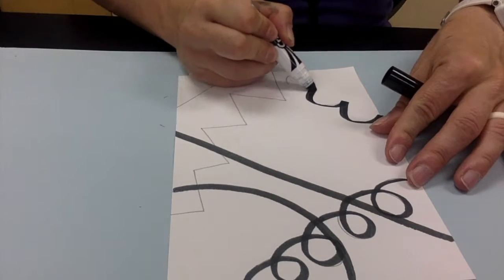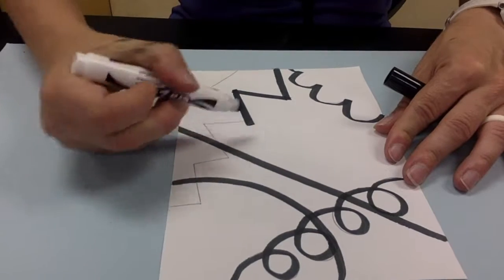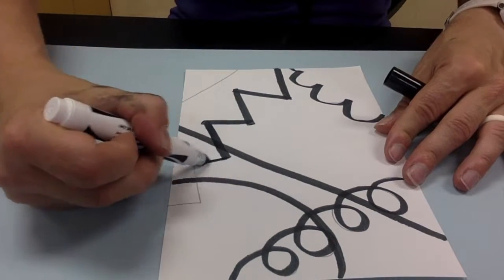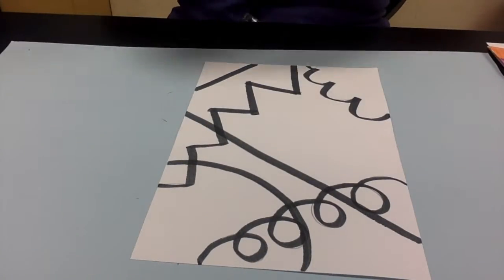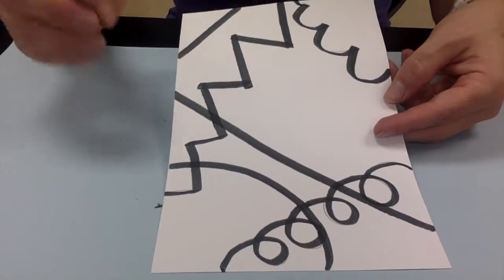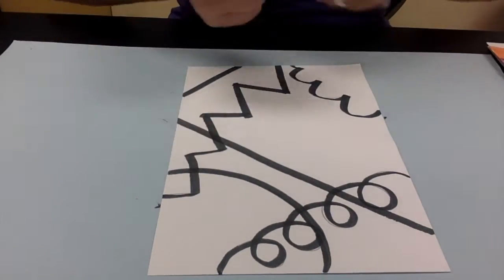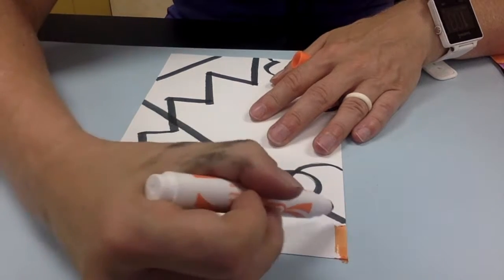I like that thick black line. It really is going to make all of my colors stand out by the time that I'm finished. Beautiful. Now, I want you to pretend that each of these lines are like fences. So when I start grabbing some colors, I am going to start to fill in.